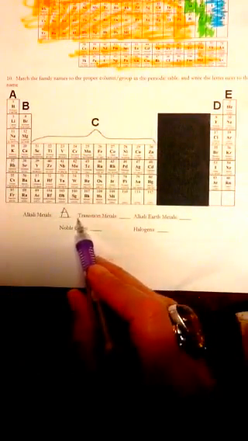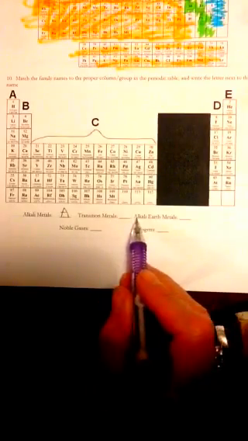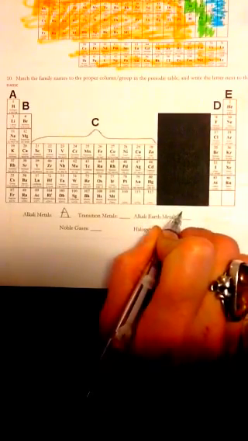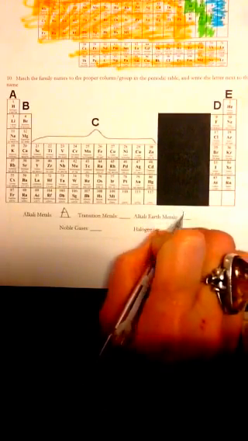Keep on going. I'm going to go to letter B. Letter B, this entire group here, we'll look at our names here. Are those the transition metals? No. They are the alkaline earth metals, or alkali earth metals. Some people have written alkali earth metals. Apologize for that small typo right there.